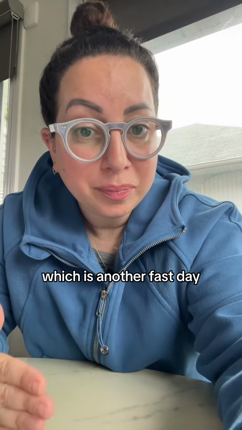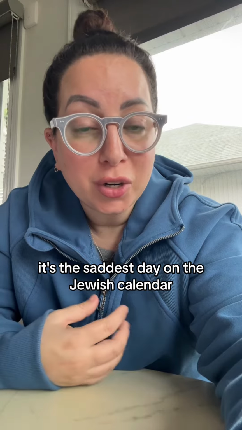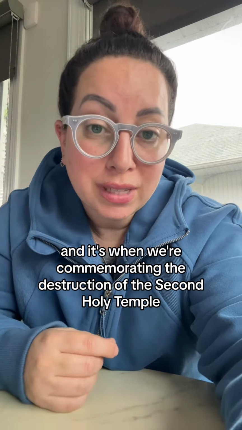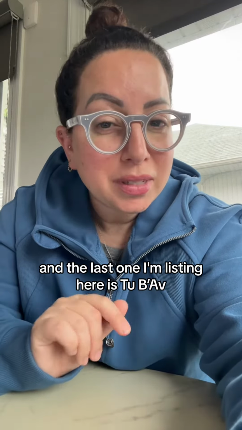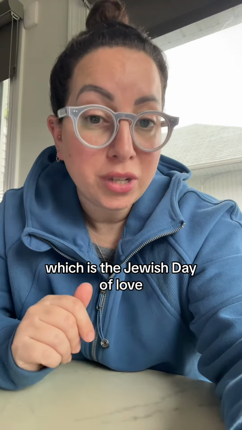In the summer, we have Tisha B'Av, which is another fast day. It's the saddest day on the Jewish calendar, and it's when we're commemorating the destruction of the Second Holy Temple. And the last one I'm listing here is Tu B'Av, which is the Jewish Day of Love.